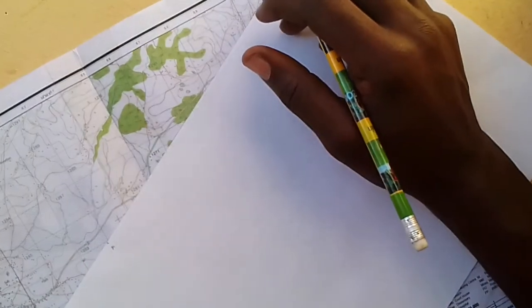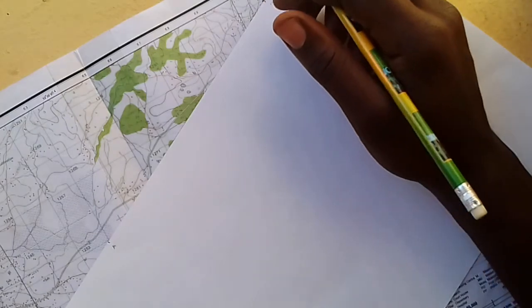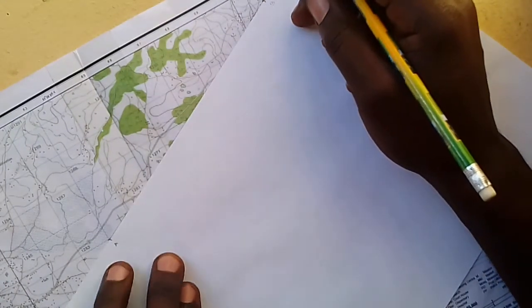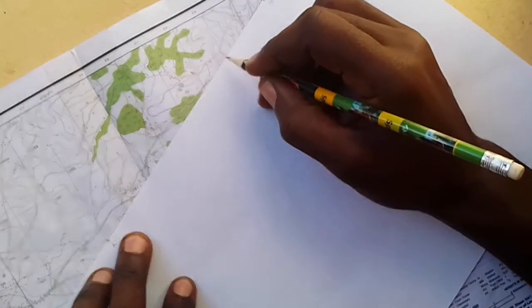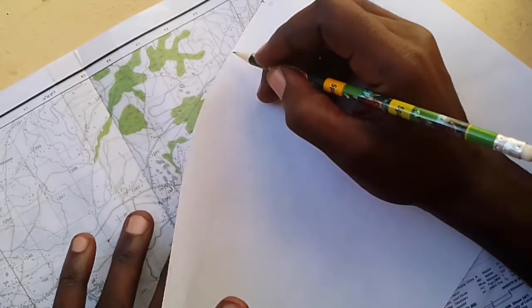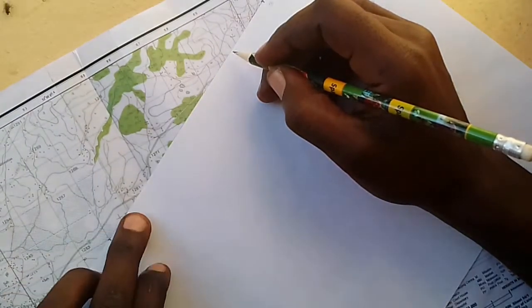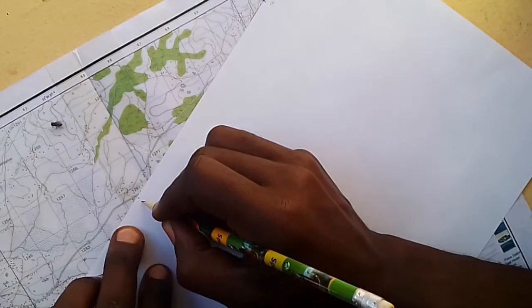Then the next procedure has been marking the contours which cross. So I need to look for the contours which are numbered and they are crossing the line. There is this one, 1260. This is 1260 right there.